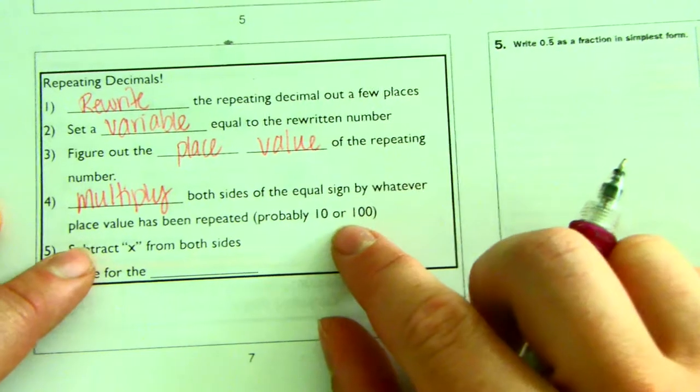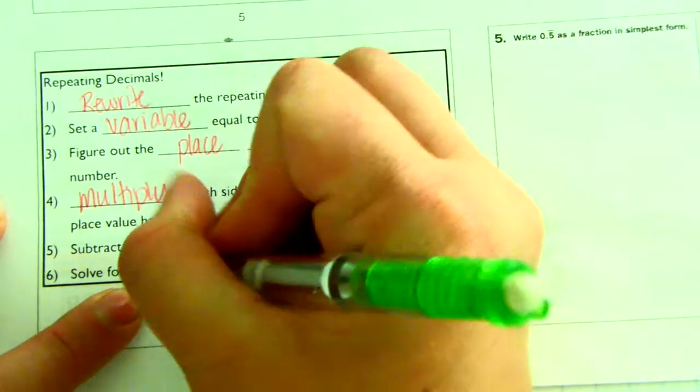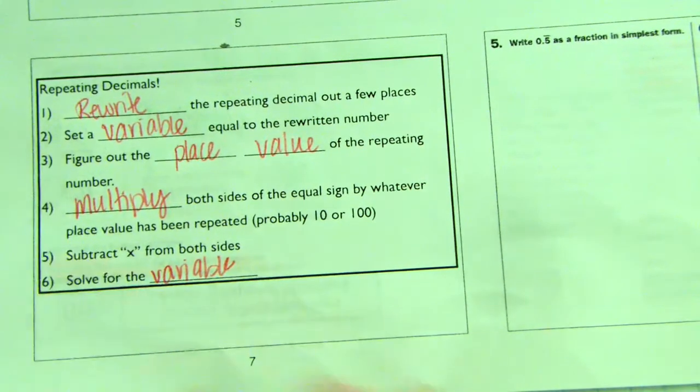It's probably going to be a 10 or 100. And then we're going to subtract x from both sides and solve for the variable. Well, you don't have to use x, but I happen to use x. So let me show you what I mean.